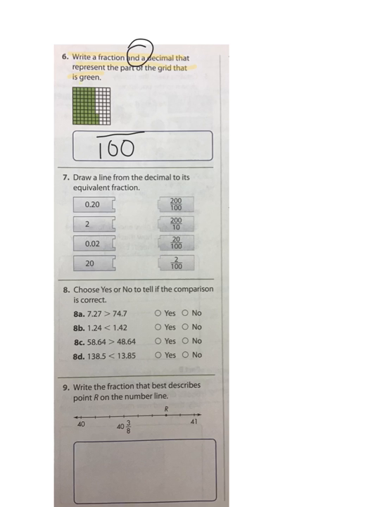So I have 10, 20, 30, 40, 50, 63. So 63 out of 100, or 63 hundredths, and as a decimal, that would be decimal point 63. So 63 hundredths. And that is a decimal point, even though it looks a little funky. It's kind of hard to write with my stylus sometimes.